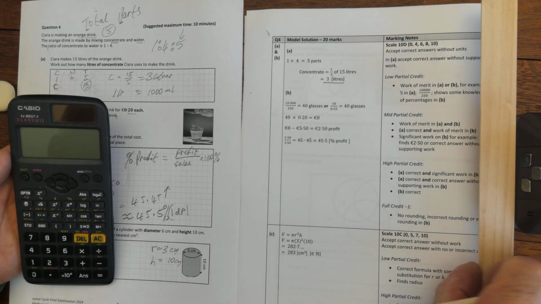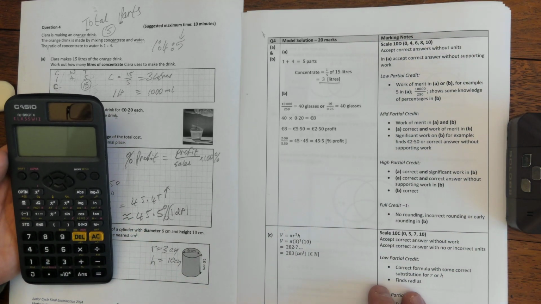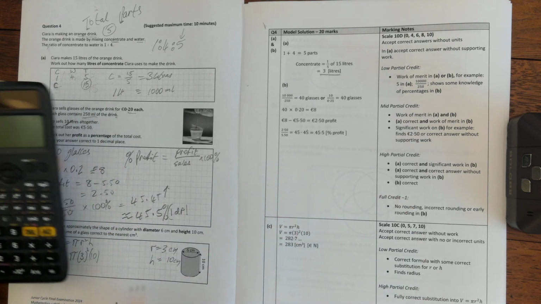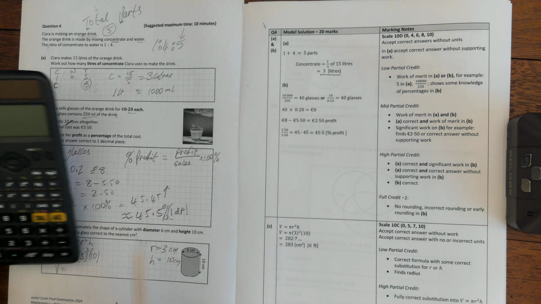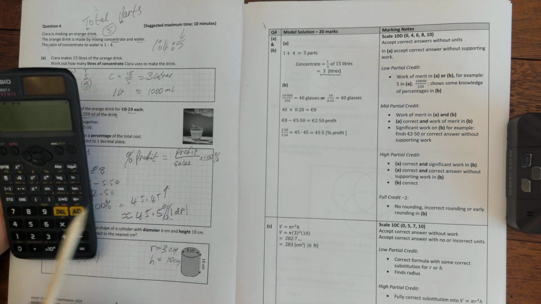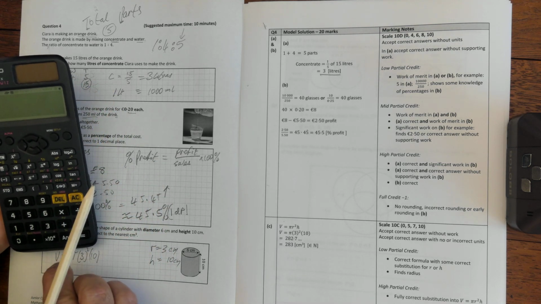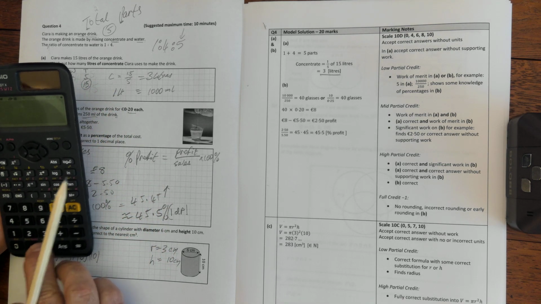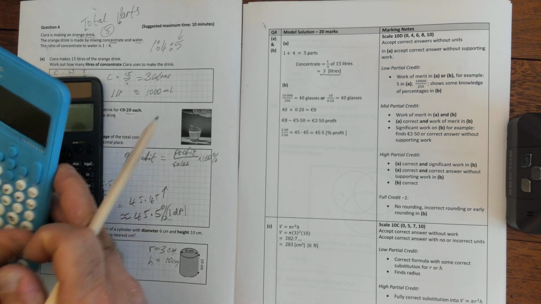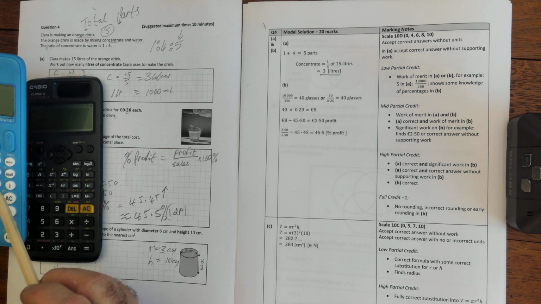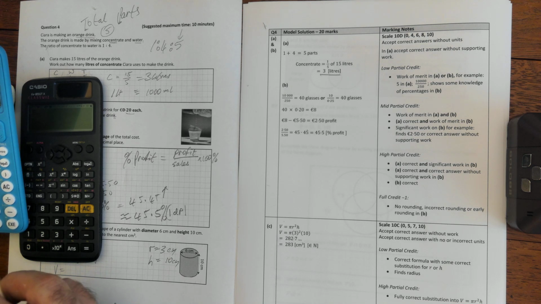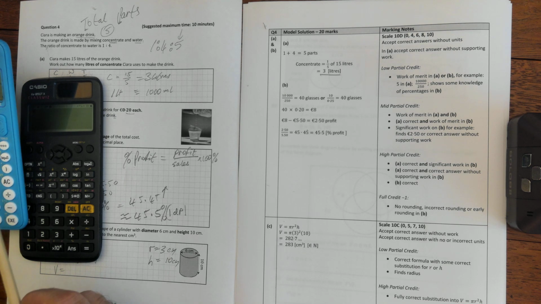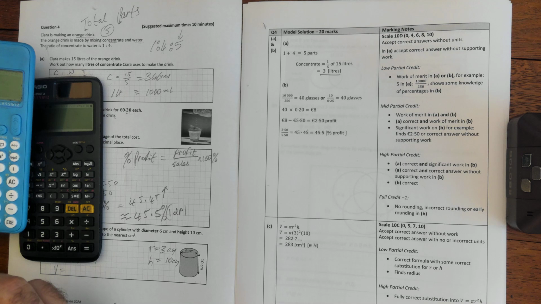And by the way, as you can see here, you have your marking scheme on the right hand side, you can cross check against. Okay, so we have pi, which is at the bottom left of this calculator, behind the 7.